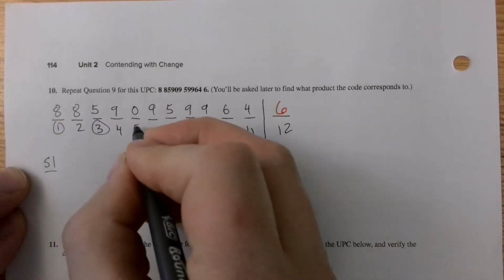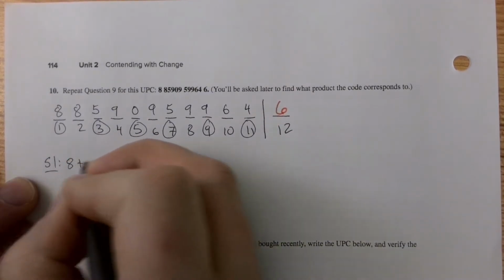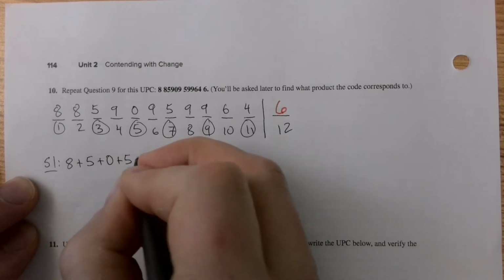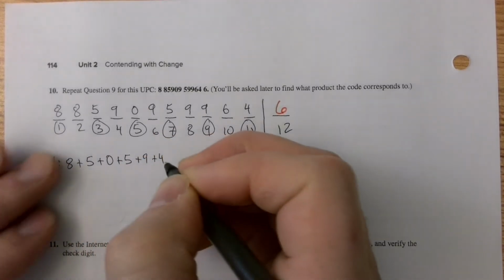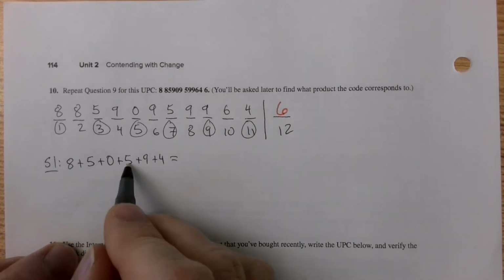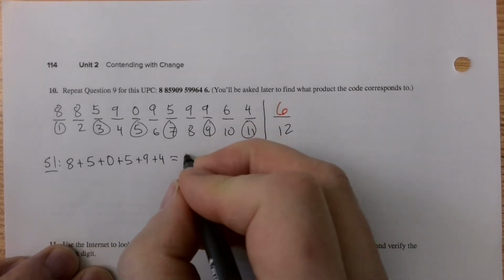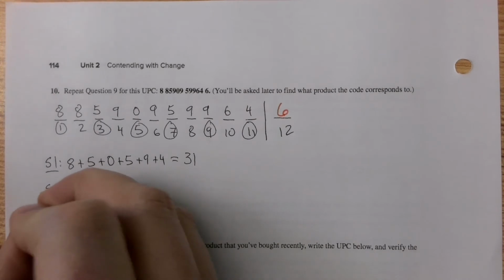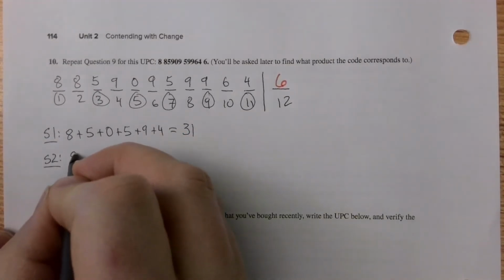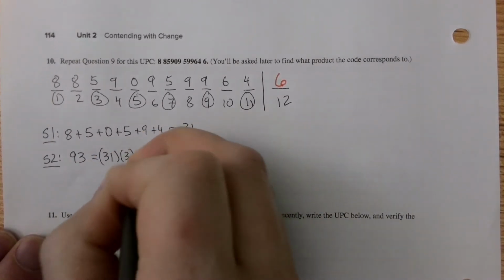is add up all these odd numbers. So that's 8 plus 5 plus 0 plus 5 plus 9 plus 4. That's not a fun sum, but it's not terrible, right? 5 and 5 is 10. 9 and 4 is 13, so that's 23 plus 8. That's a solid 31. Step 2 is multiply by 3, so that gets us 93. Oops, I probably should have shown what we did there, so 31 times 3.